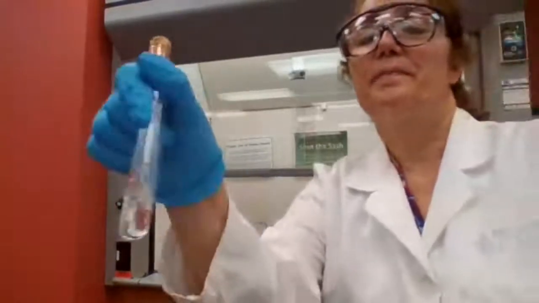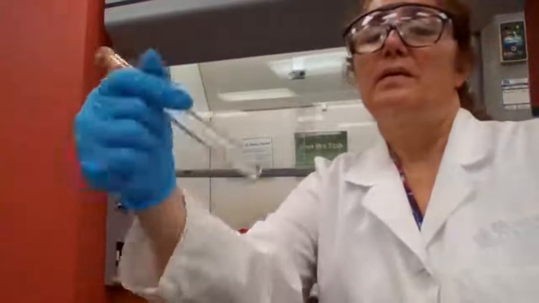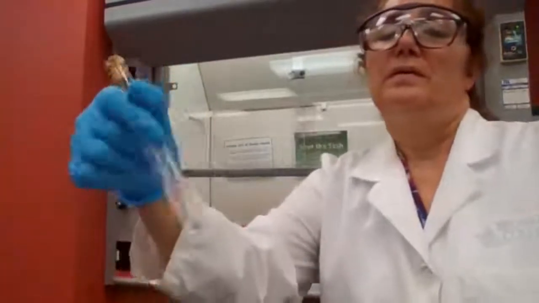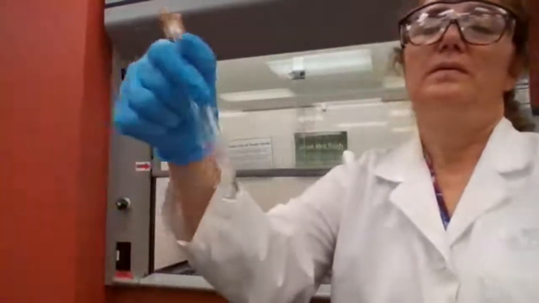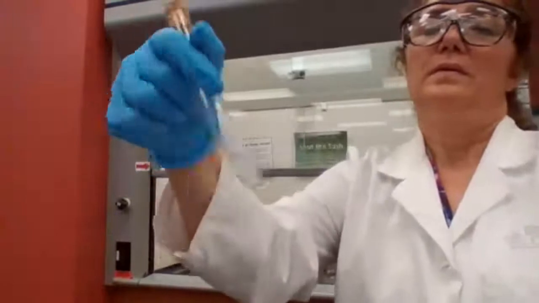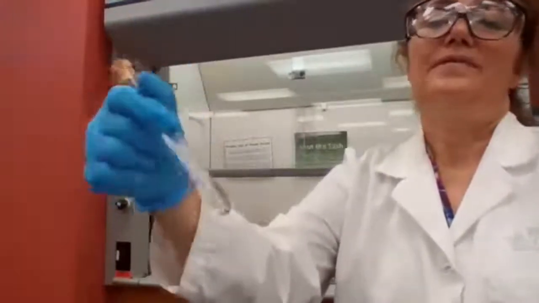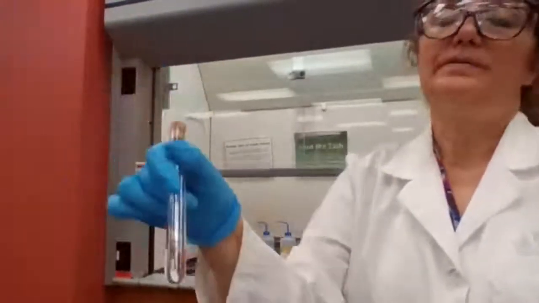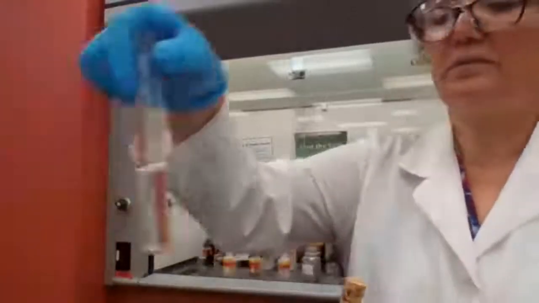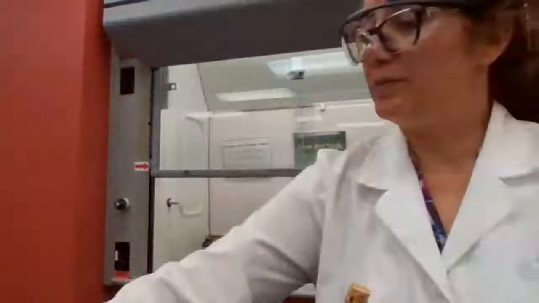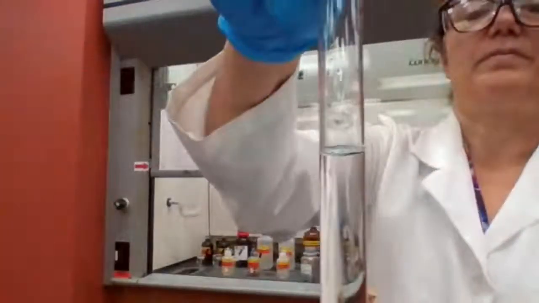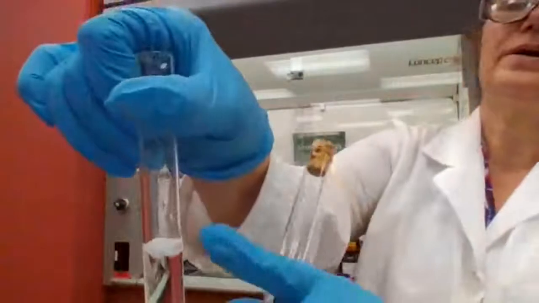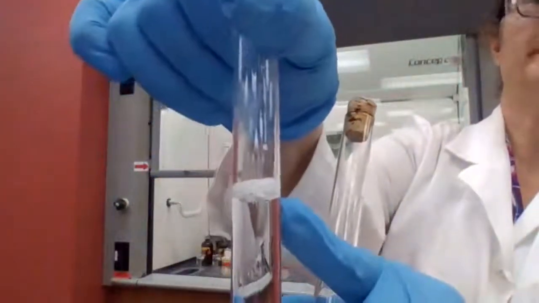What would be the next step? I finished the solubilities. It was solubility in water, solubility in sodium hydroxide, and then solubility in sodium bicarbonate where I showed you the bubbles.